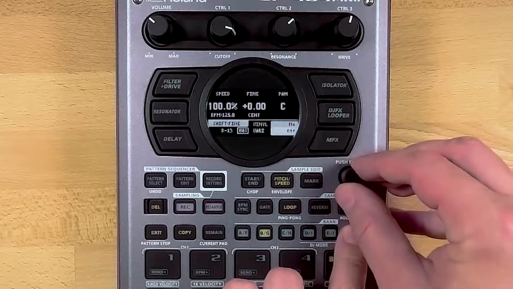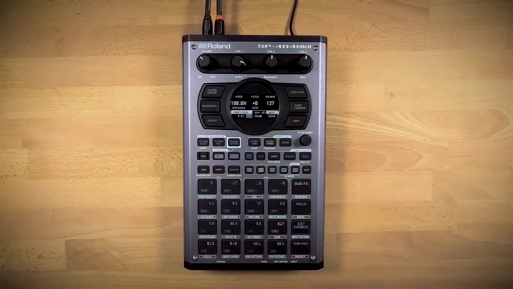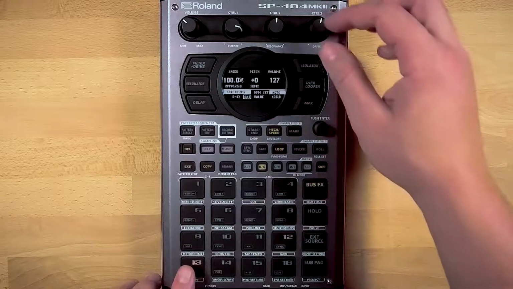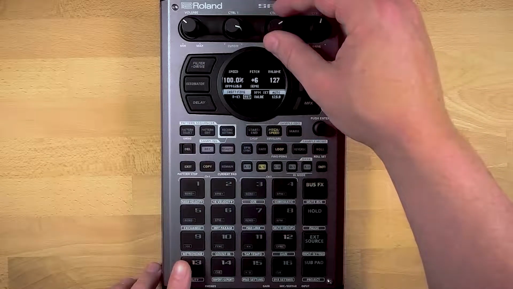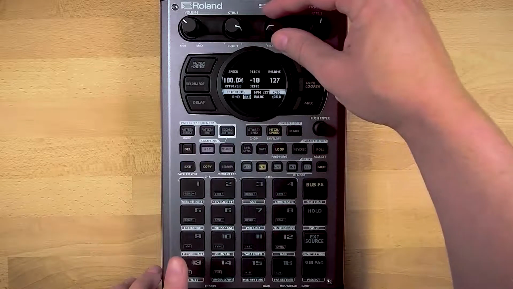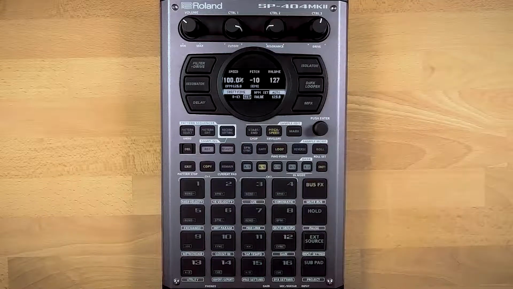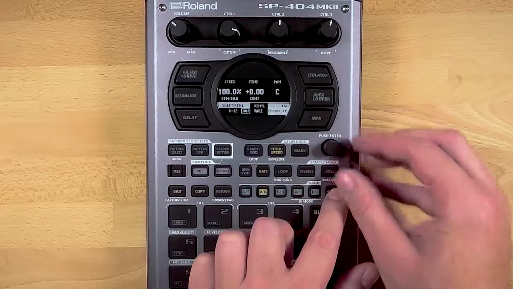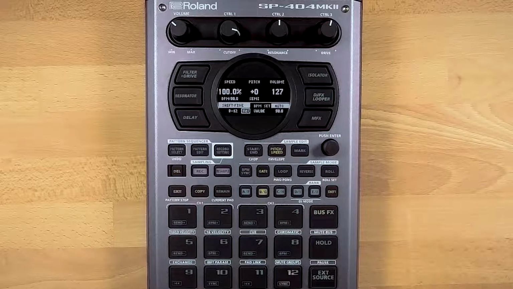The first option is backing. This is suitable for instruments with a clear attack, such as drums. The next option is ensemble. This is good for sustain type instruments such as bass or pads.